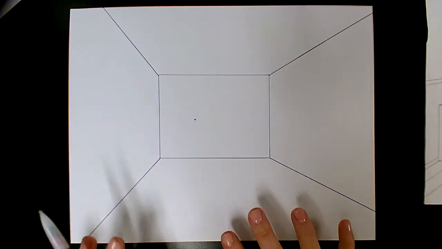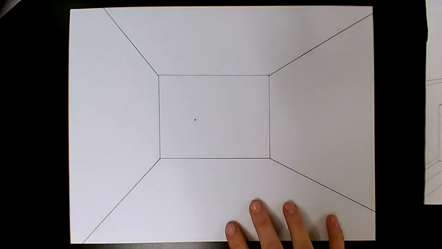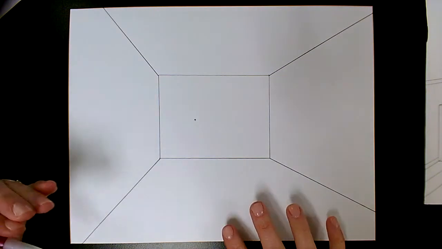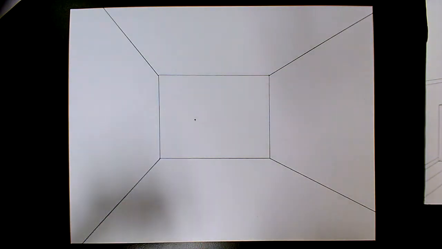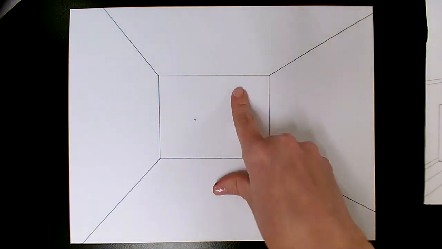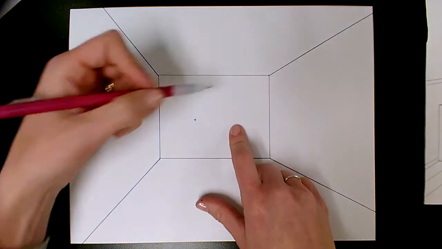So the first thing that we're going to do is talk about how to create things that lay flat against a wall. We're going to create a window and some picture frames and some basic things like that, a doorway. So we're going to do this together. You can pause this video and rewind until you feel like you've gotten this, and you can build your drawing up with me as we go. So I'm going to start on this back wall by creating a window.